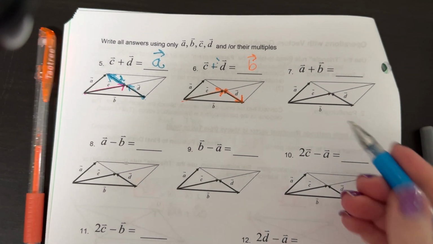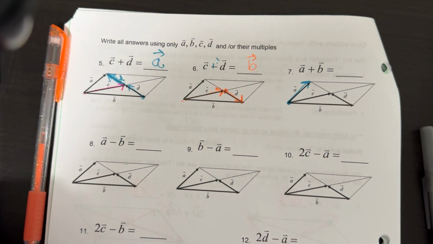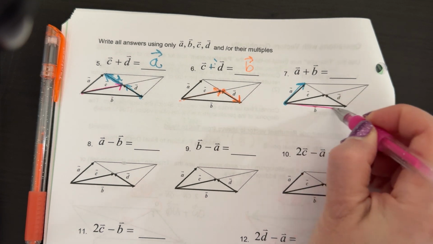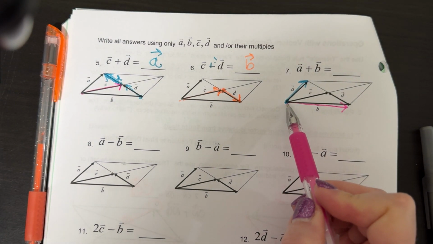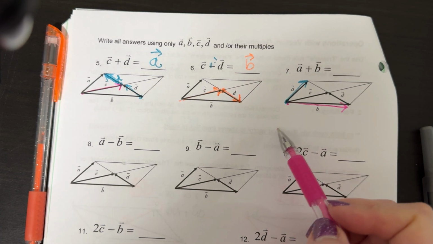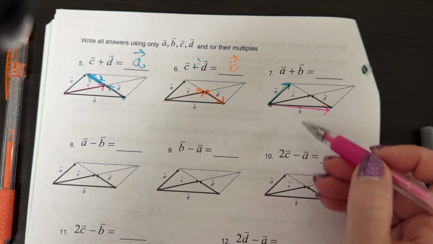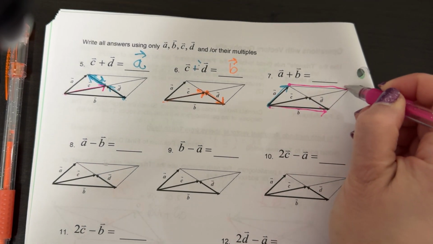All right, let's try 7. We've got vector A, initial terminal, vector B, initial terminal. Can't add these together when they're lined up, terminal point and terminal point. Pick one of them to translate and slide. So because I'm still holding my pink pen, I will slide vector B up here.